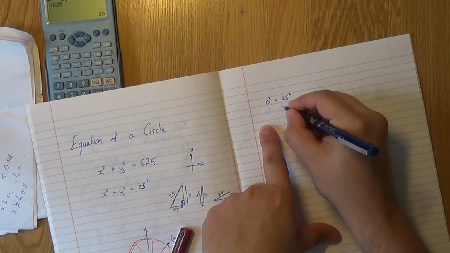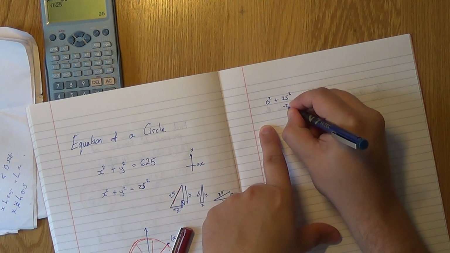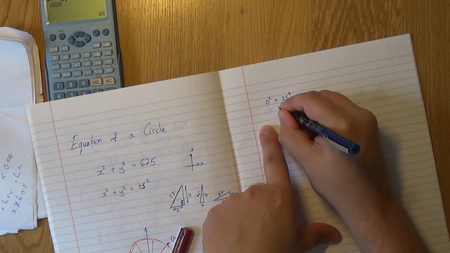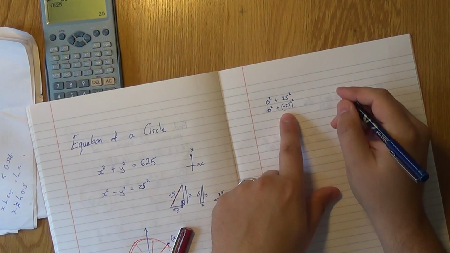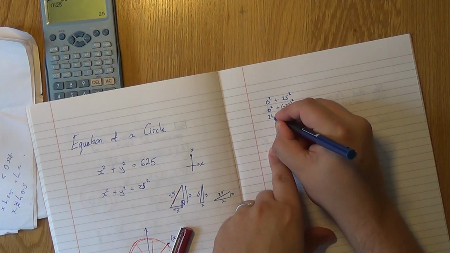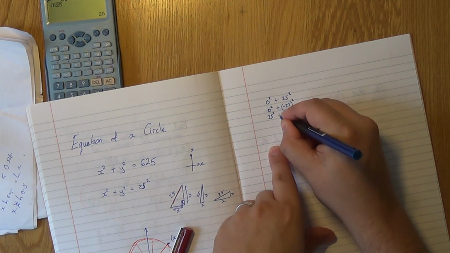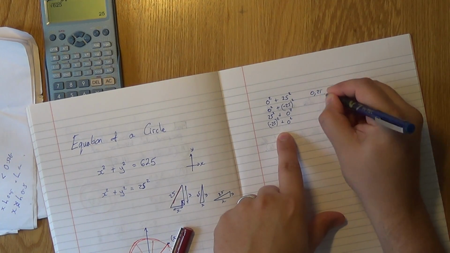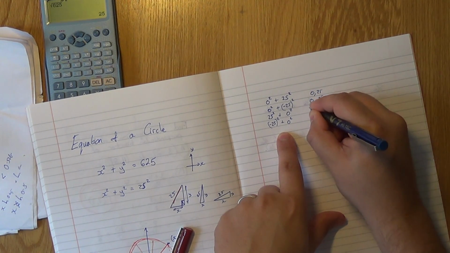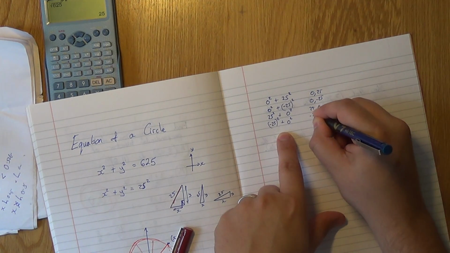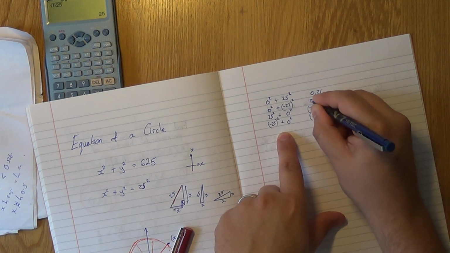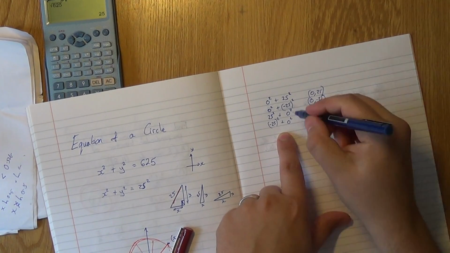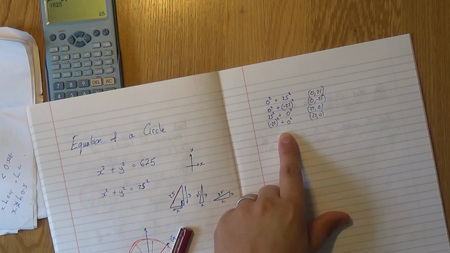I could change this 25 to be negative 25, because as you know, when you square things, they become positive. I could also swap which one is x and which one is y, and it would still come out to be the same total. So those all equal 25 squared, which means these coordinates 0, 25, 0, negative 25, 25, 0 and negative 25, 0 all lie on this curve over here, which I hope is on screen, good.